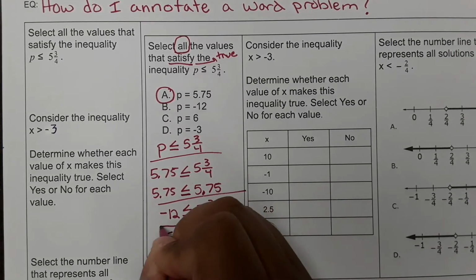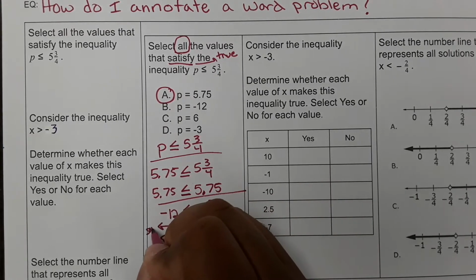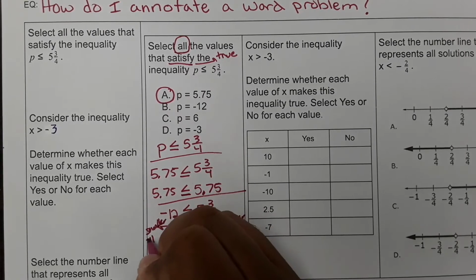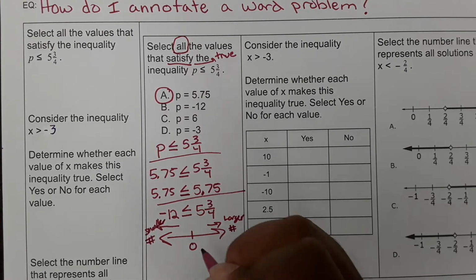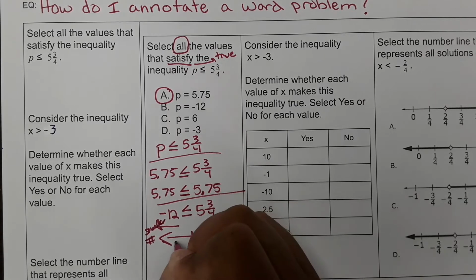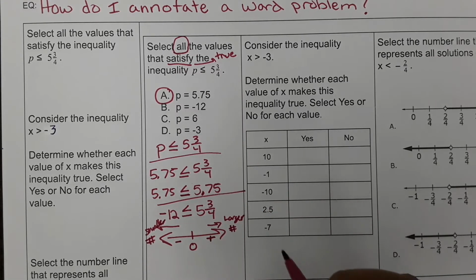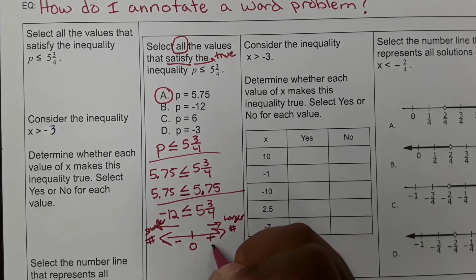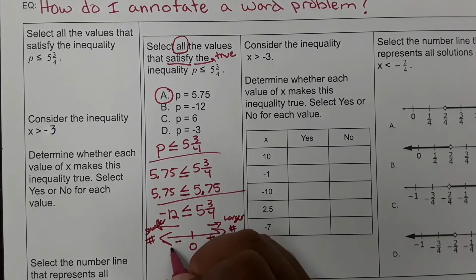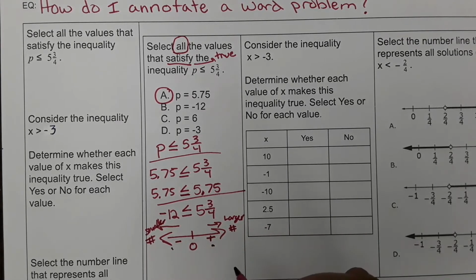The farther you go to the left, the smaller the number. We have our positive numbers on the right and our negative numbers on the left. So because our positive 5 would be over here and our negative number would be over here on the left, it is a smaller value.